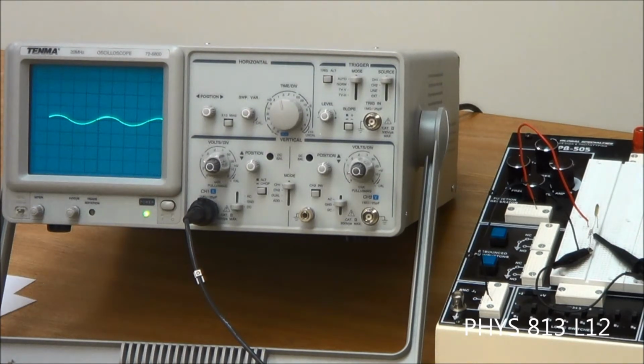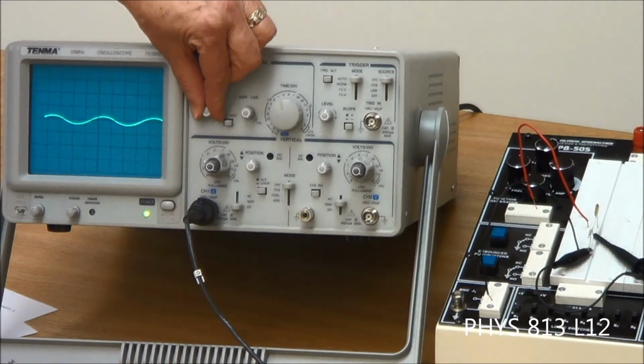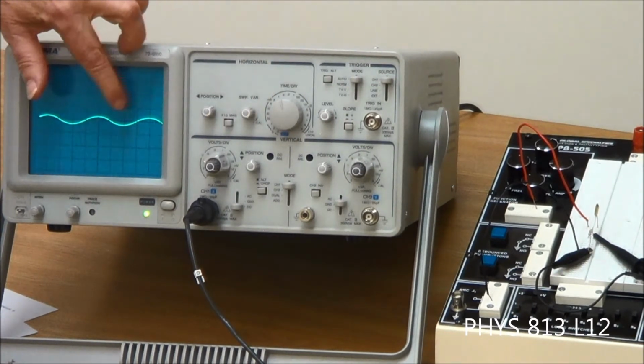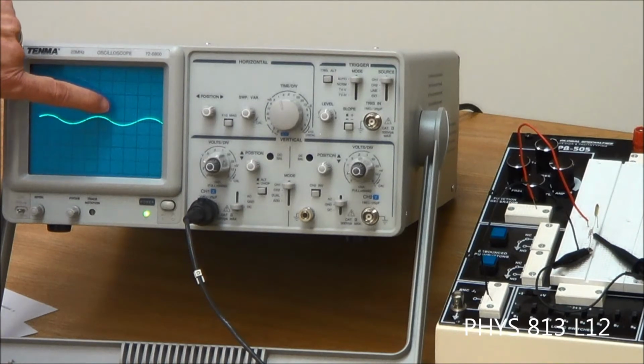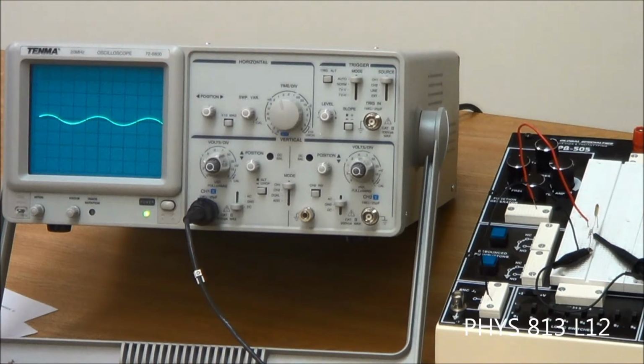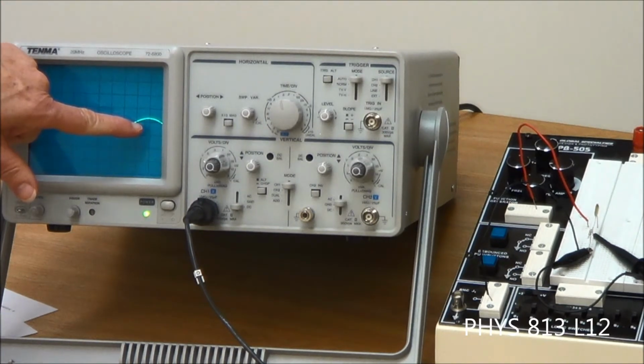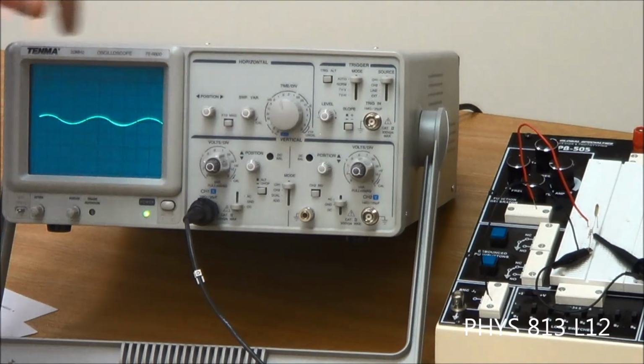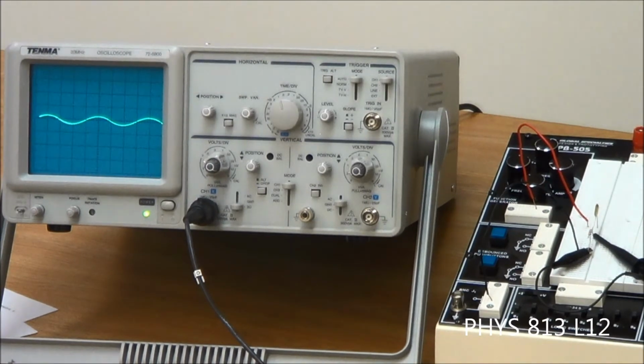And I have an equation in step 13, so that the phase shift is 360 degrees times this little shift divided by the period. So the period is, you can move peak to peak, the period is 4 divisions times 0.5 milliseconds.